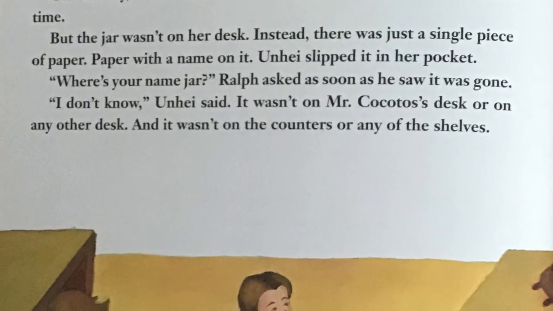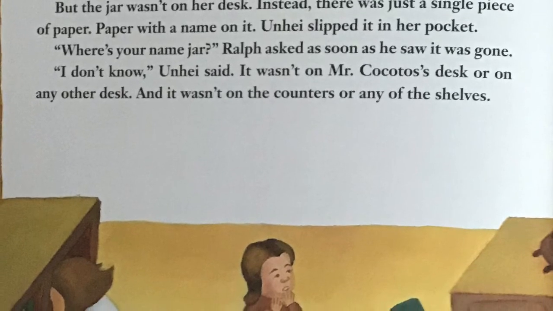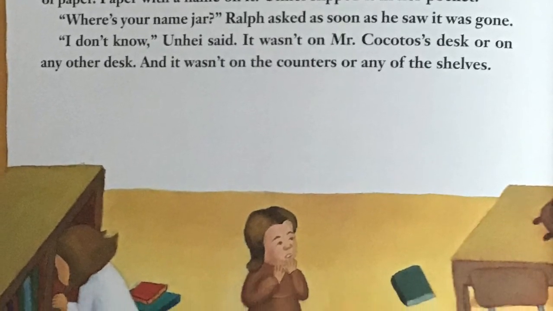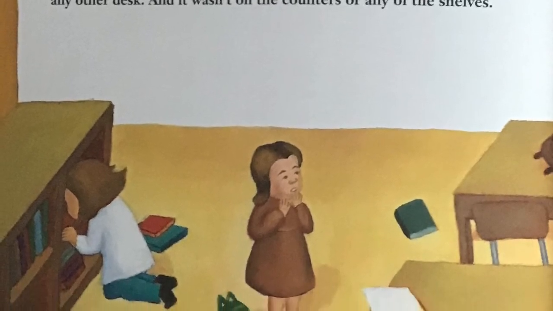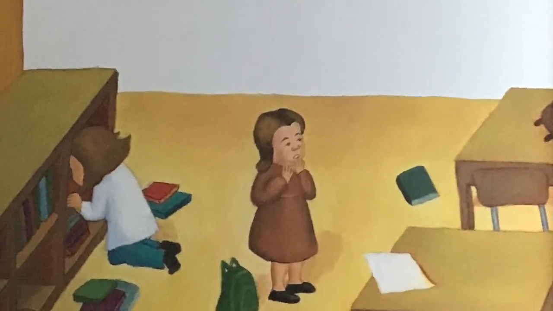On Monday, Yunhei came to class early to look at the names one last time. But the jar wasn't on her desk. Instead, there was just a single piece of paper. Paper with a name on it. Yunhei slipped it into her pocket.